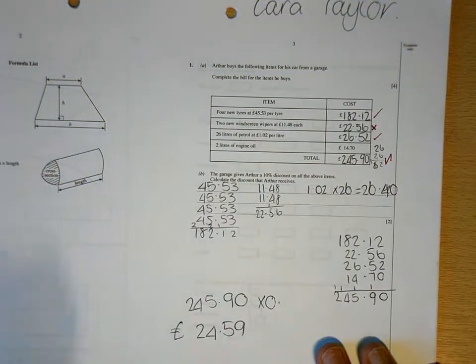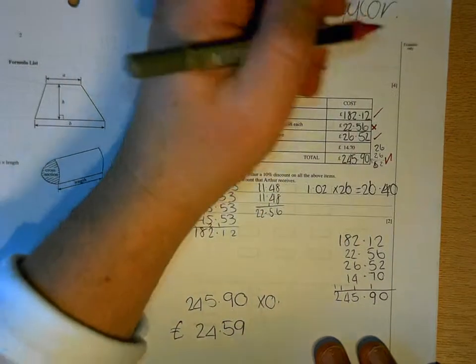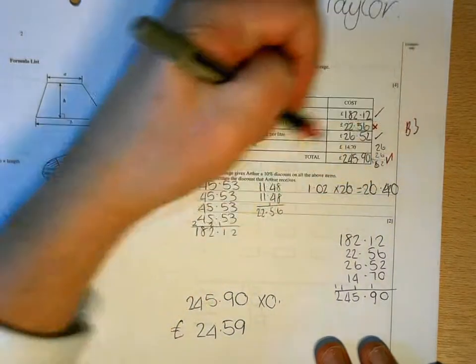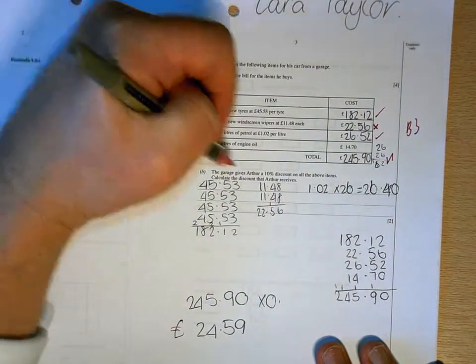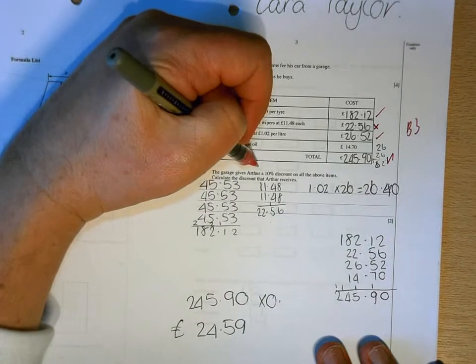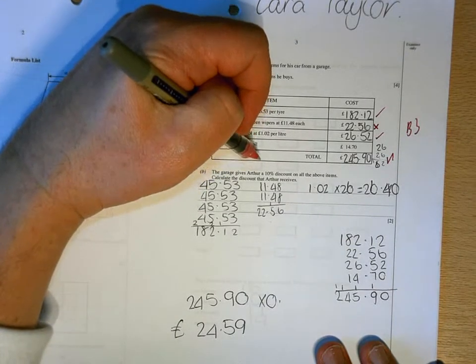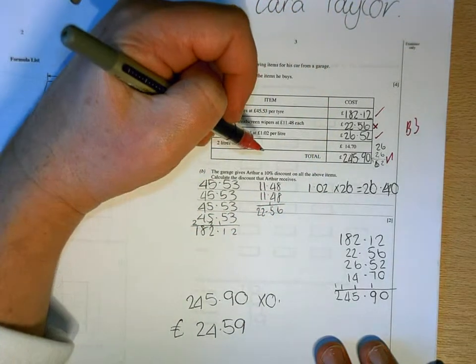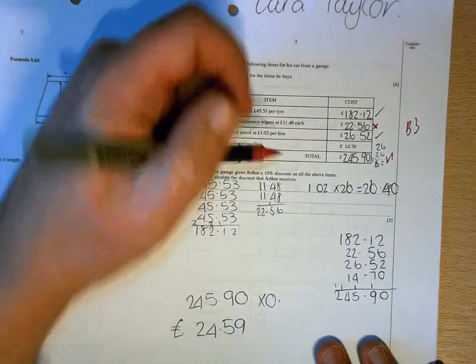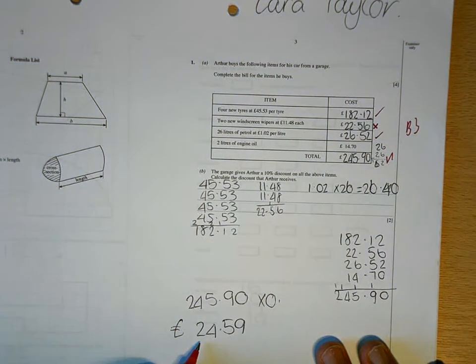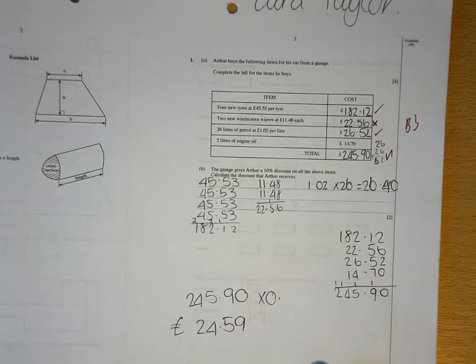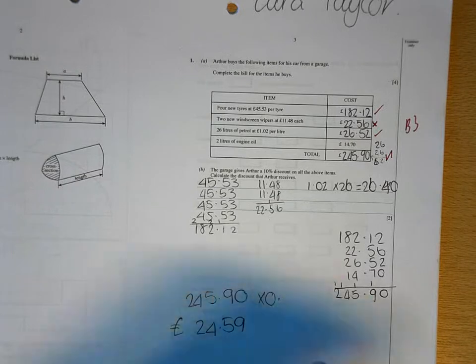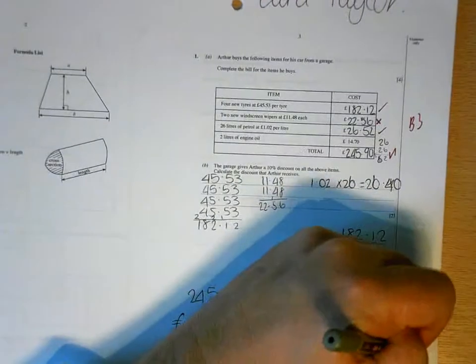And maybe that wasn't made clear to you when the papers were given out, in which case I'm sorry about that. 10% discount is not 1 point. You haven't, yes you have. So your 10% discount is there, so you multiply that by 0.1, which is £24.59, so that's right too, 5 marks.